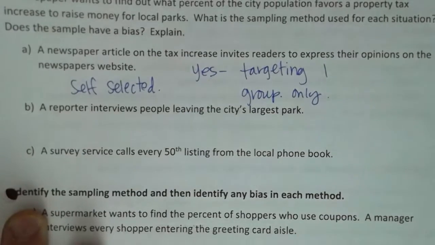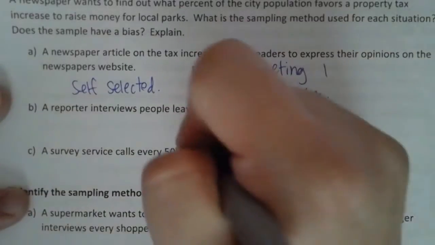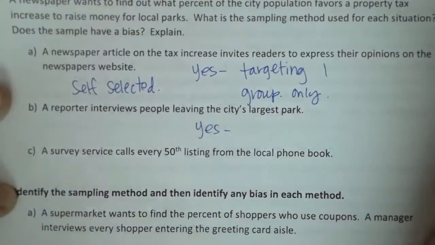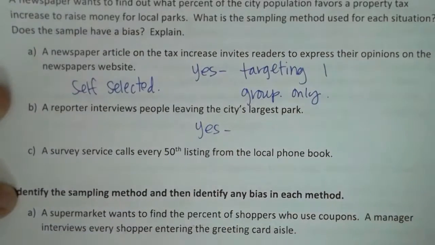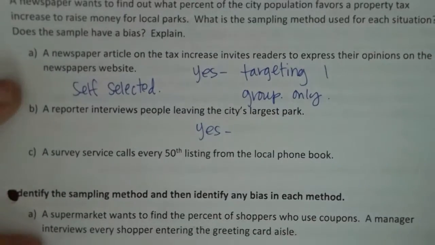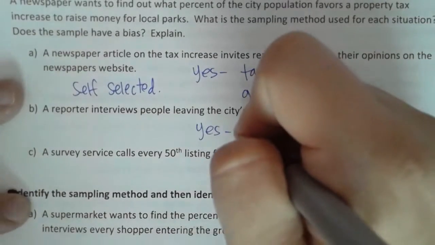Part B, a reporter interviews people leaving the city's largest park. Yeah, that's going to have a bias because clearly the people leaving a park are going to like parks, right? What if they're just leaving? Still a bias. I don't know. Yeah, we're only looking at park goers.